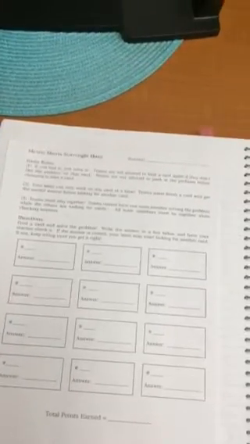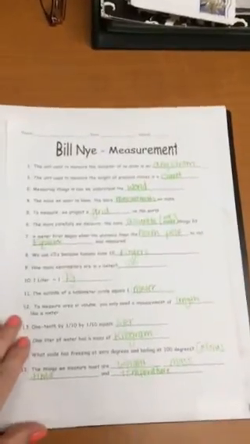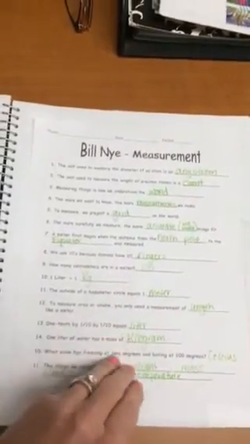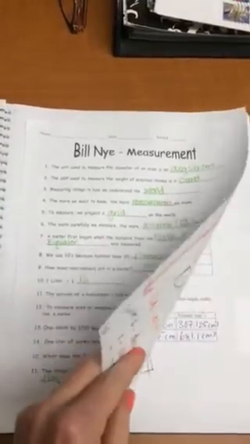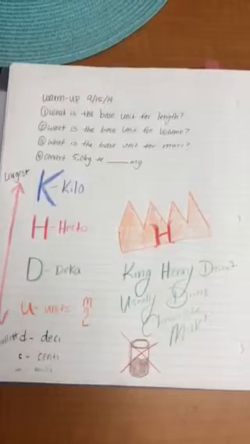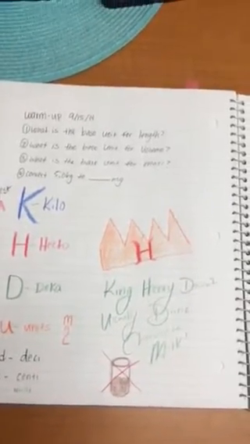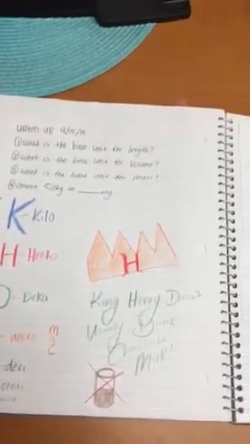On page 23, we have our Metric Mania scavenger hunt, where I sent you around the room looking to convert metric conversions. On page 24 should be Bill Nye measurement, the key after we used to watch Bill Nye. So you should have that all the way filled in. We went over that in class. On page 25, I have a warm-up from 9/15, and then I also have my King Henry drawing where we came up with a picture that helped us remember that King Henry doesn't usually drink chocolate milk.